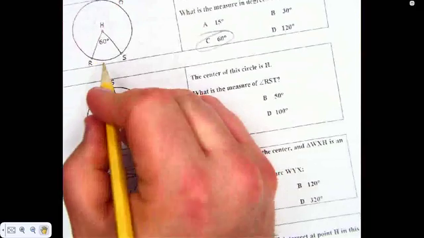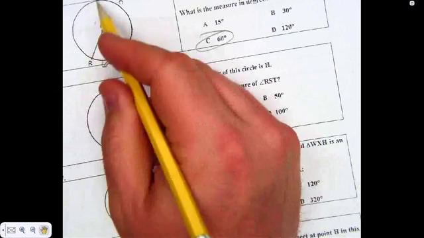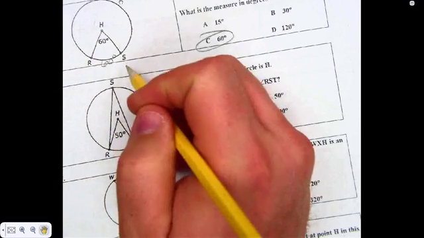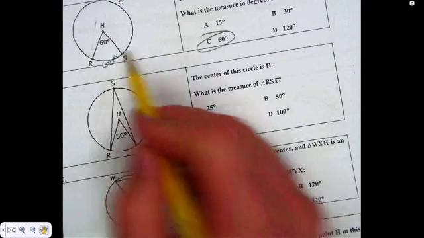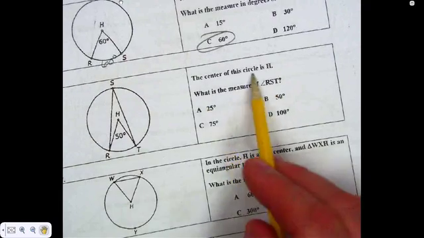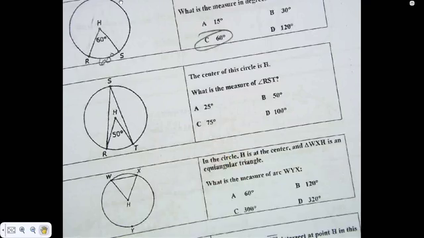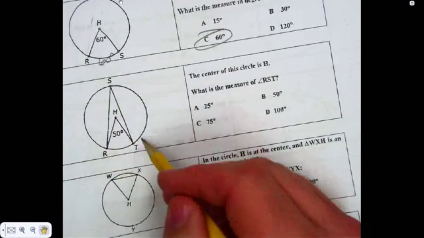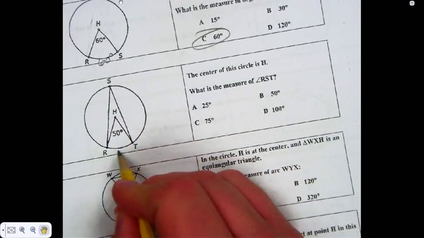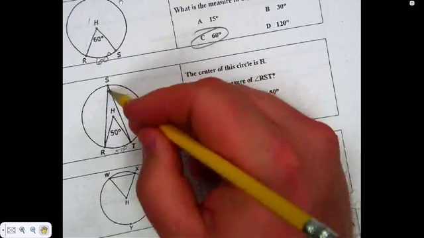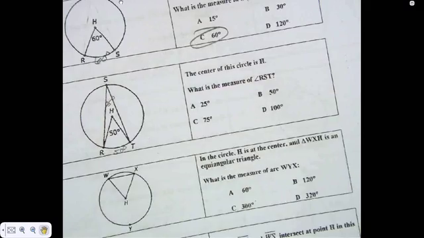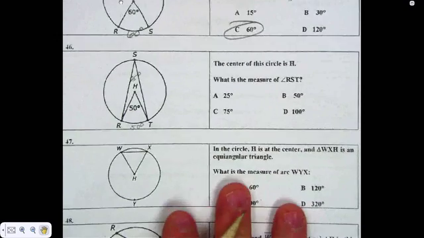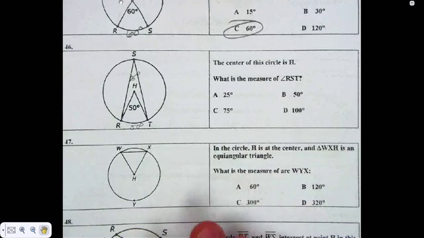The arc is the same as its central angle, half if it's an inscribed angle. Yes. Oh, I need to read the question. Arc RS. The center of the circle is H. What is the measure of angle RST? If the central angle is 50, what's the measure of this arc? 50. What is then the measure of this inscribed angle? That's just knowing that fact, that they're half of it. And if you look at the picture, does it not look like it's about half the measure of that other angle?